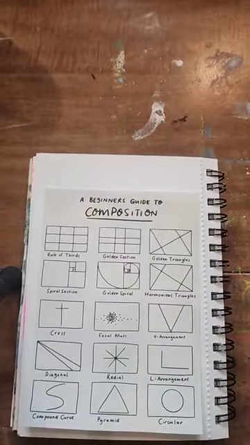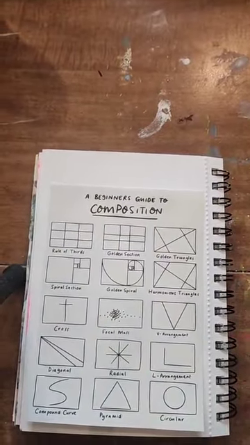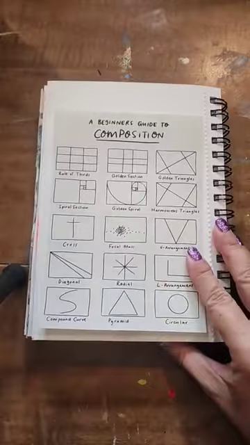So I'm going to go ahead and turn my camera on my phone around so that you can see this paper that I have actually cut down so that it fits in my journal. So I did it at a 5x8 inch size in my printer, and I printed it out that way. So let me turn around here, and you can see the Beginner's Guide to Composition. And I will move that up in the frame just a little bit more there.